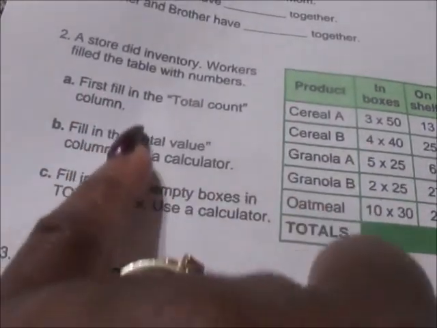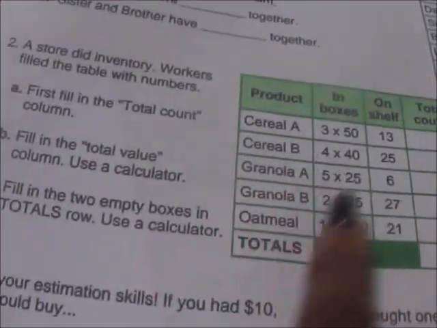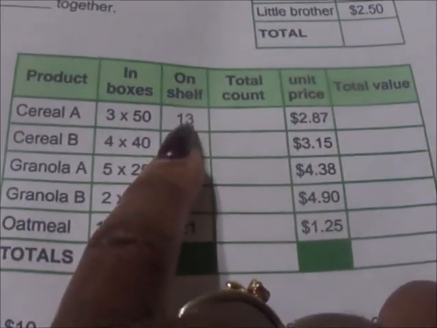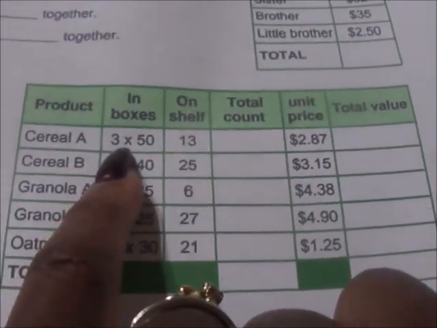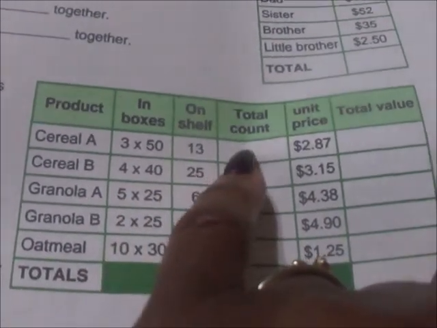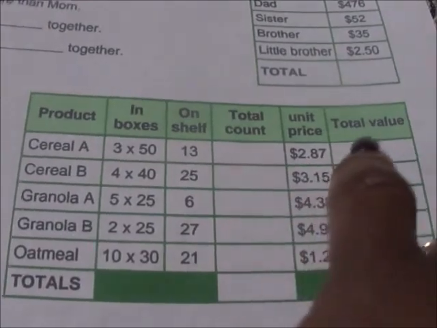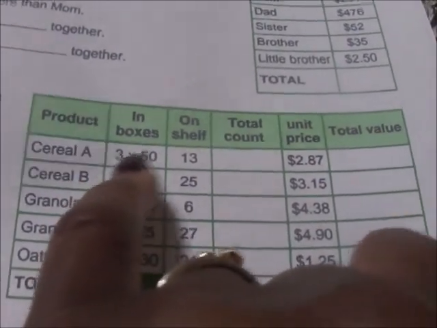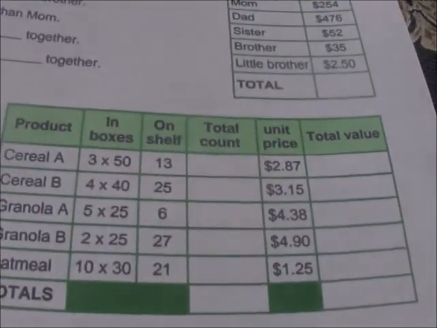The store did the inventory, fill it out. You can use a calculator. This is what's on the shelf now. This is what they are going to add, and then they have to add the two of them. Here's the price. So they have to put the total price after they figure that out.